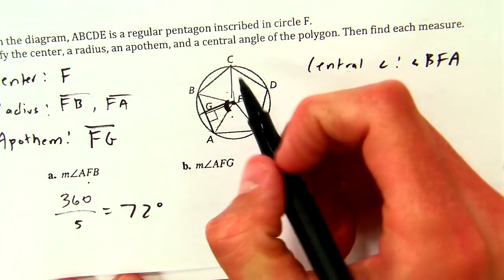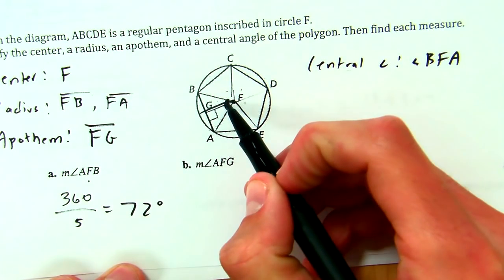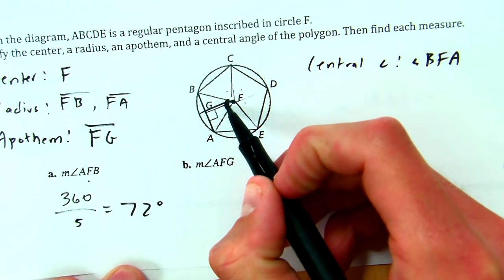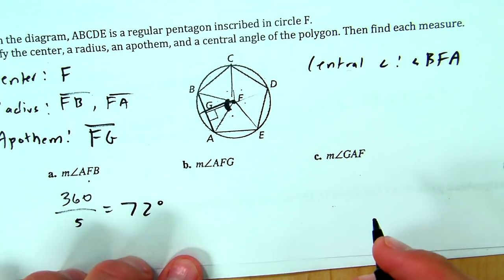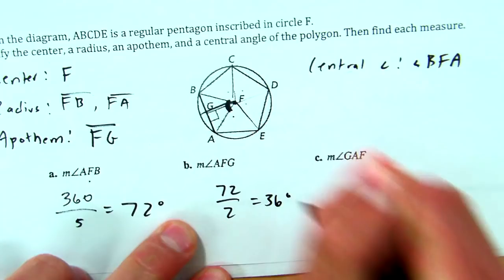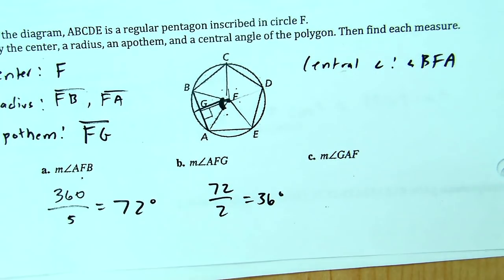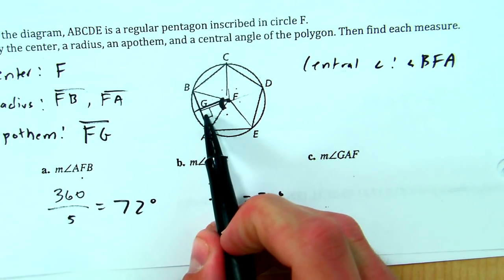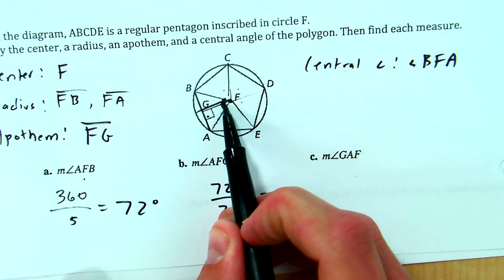Okay. Angle AFG, that's not the whole thing, it's actually just going to be half of that central angle. So you're going to take this central angle, cut it in half, and get 36 degrees. So this is 90. This piece right here is 36.